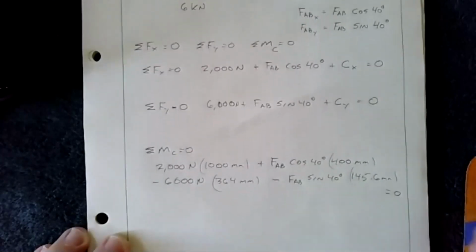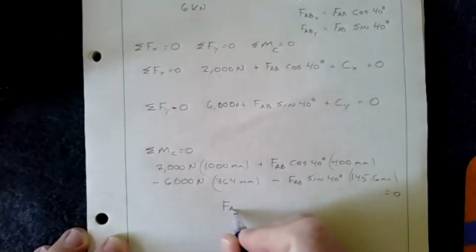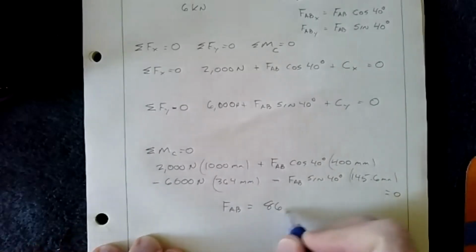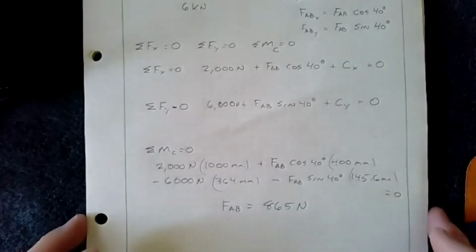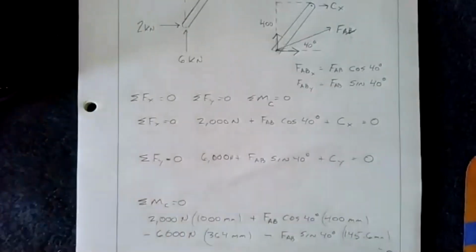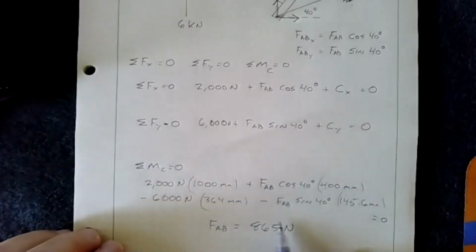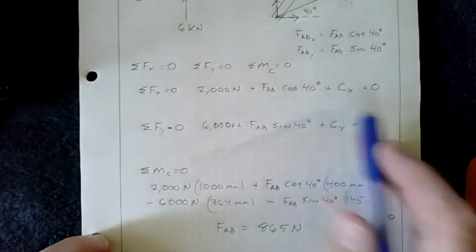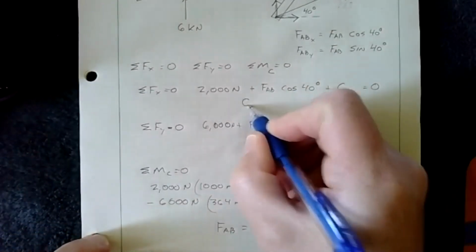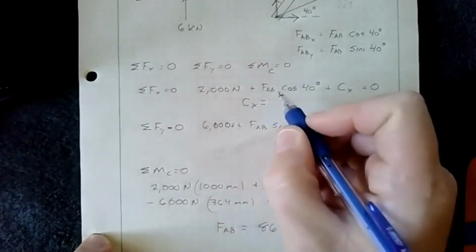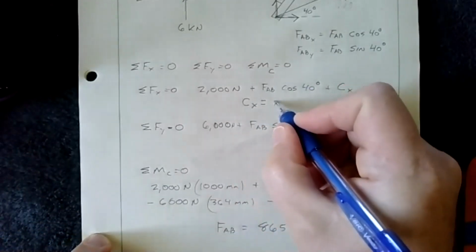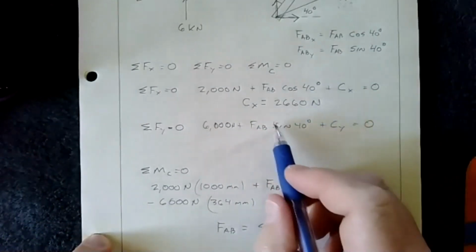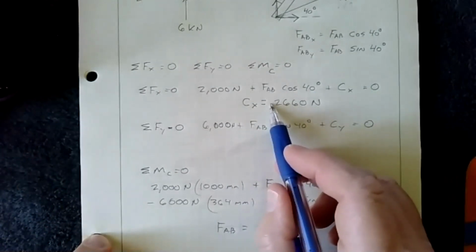That's everything. So I solve, and I get my FAB, force in the AB direction, is going to be equal to 865 newtons. So now that I have that, I can take this value, the 865, and come back up, plug it in here, and solve for that. I don't need to show you that, but when I do it, I get CX, or C sub X, equal to 2,660 newtons, but it's negative. So it comes out to be a negative value.